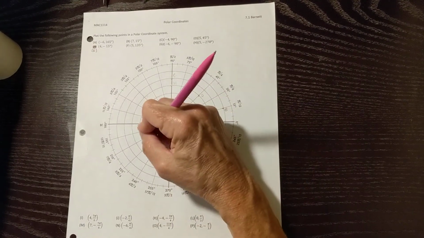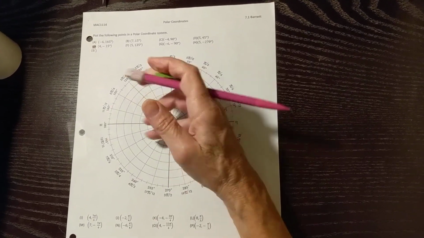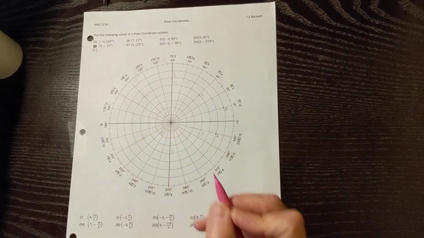Last time I put little wings on my I, it confused the class. They thought it was an H, so I'm just going to label I like that.